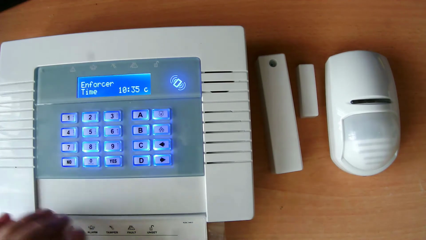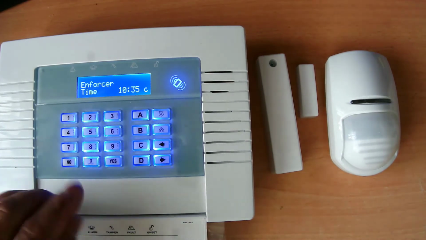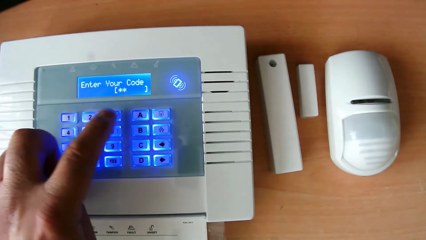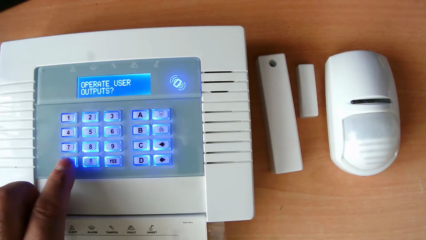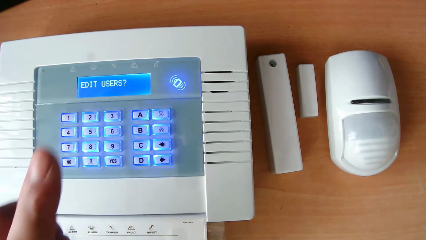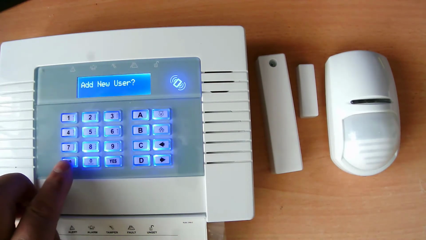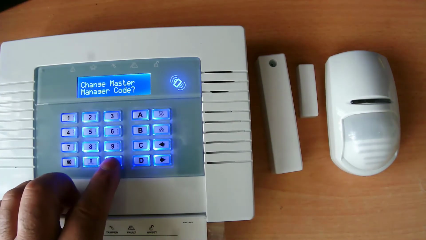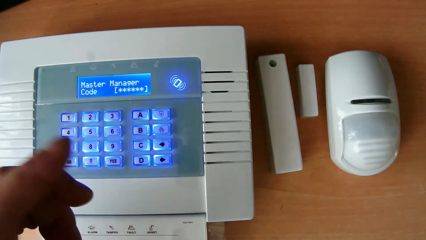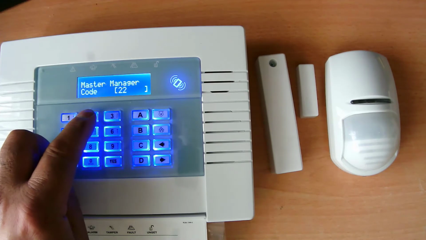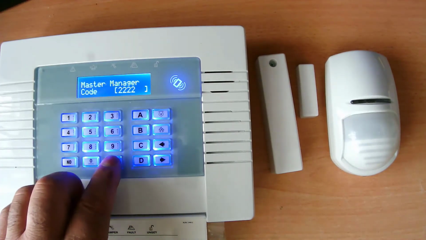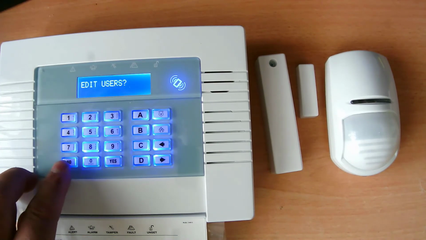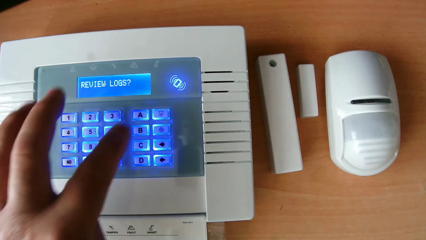So if you want to change the code again, same thing. Press D for delta, then 1 2 3 4, then press no, no, no. Edit user, press yes, then press no, no. Change master code, press yes, then I put my default code again, 2222, then press yes, yes, yes, then press no, no, no. That's it. Press A for apple.